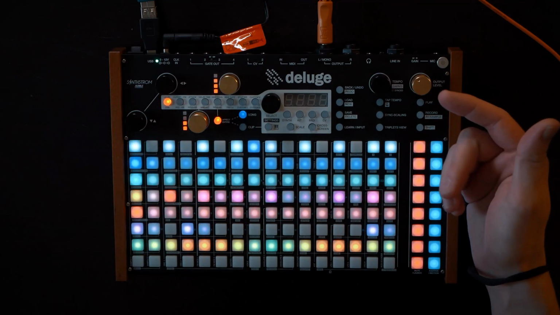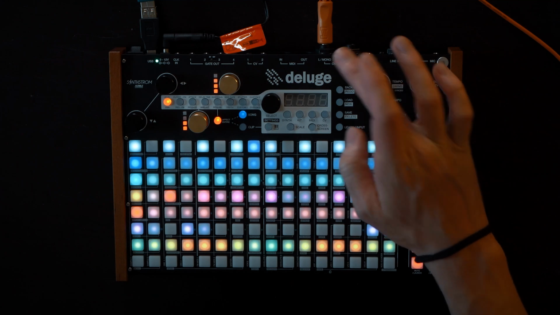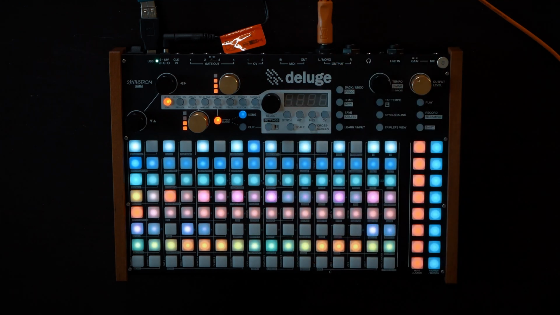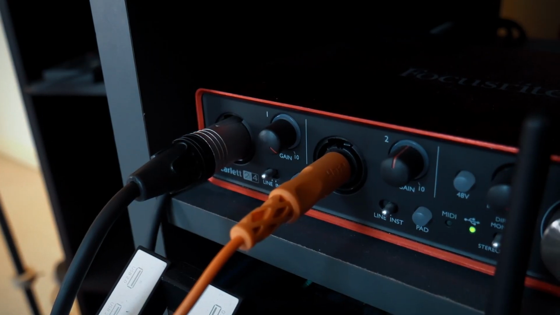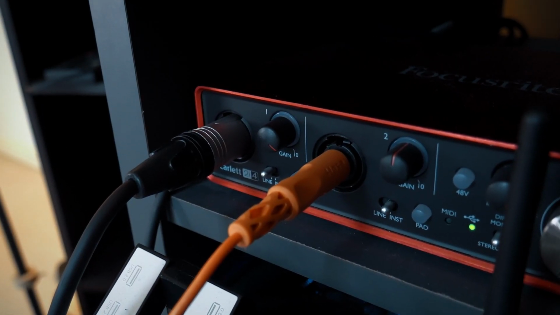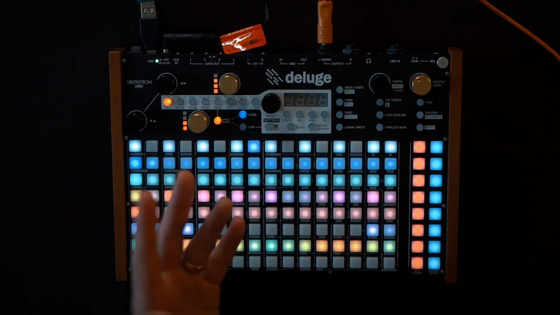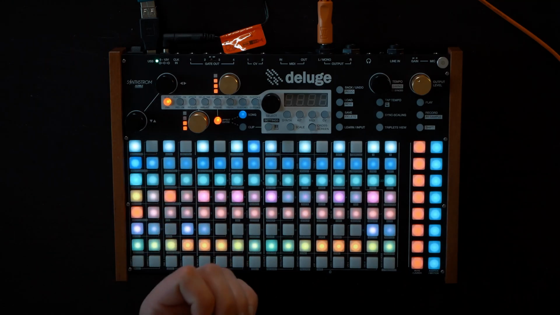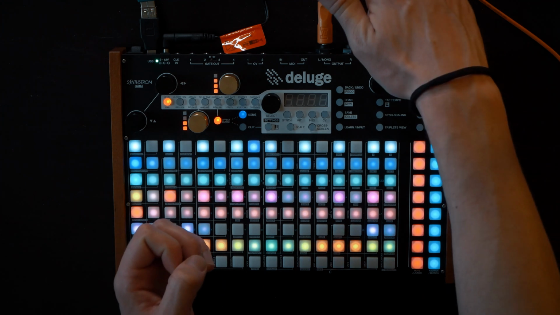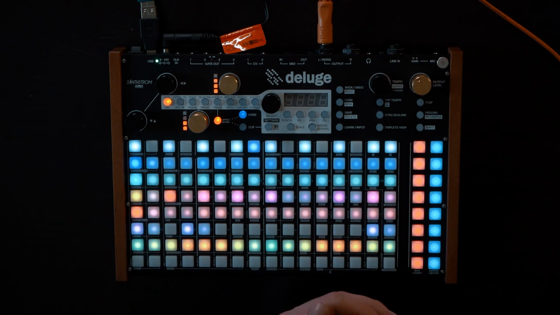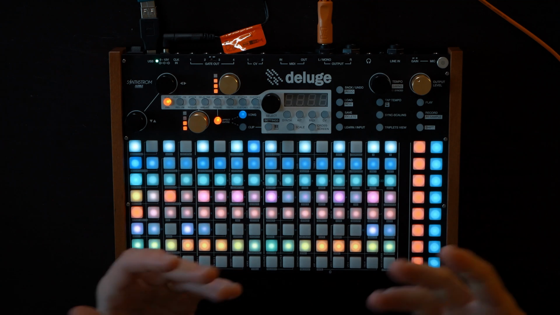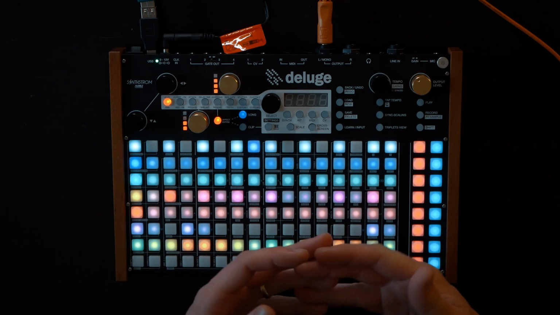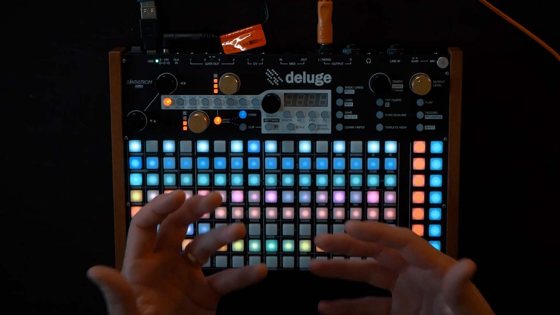So one other thing I want to mention real quick is that at the moment you're listening to this whole thing in mono, and that's because this is running into my audio interface where the other input is taken up by my mic so that I can do this voiceover. Now the main performance video was actually done this way as well, and I took the headphone out of my interface and put it into the line input on the Deluge, so that way I could record my vocals into the Deluge.